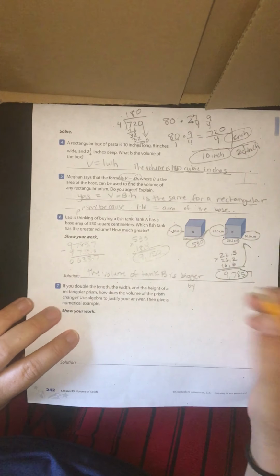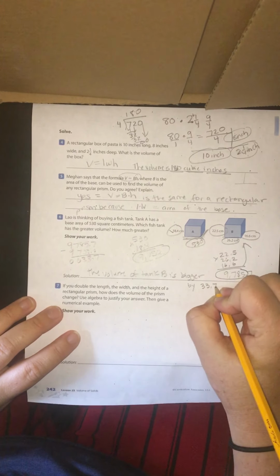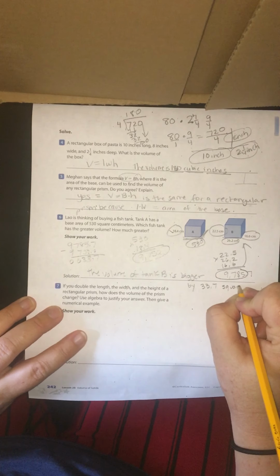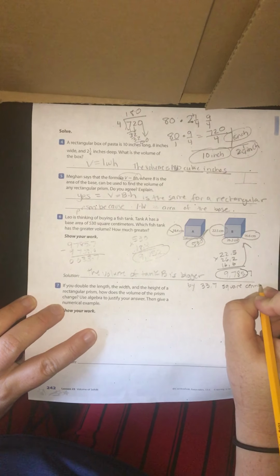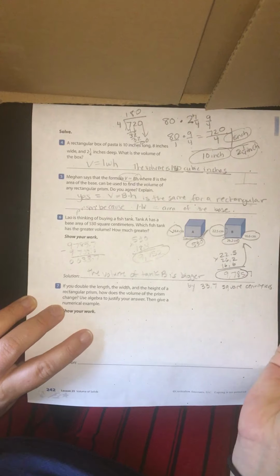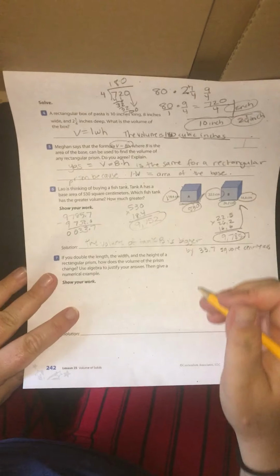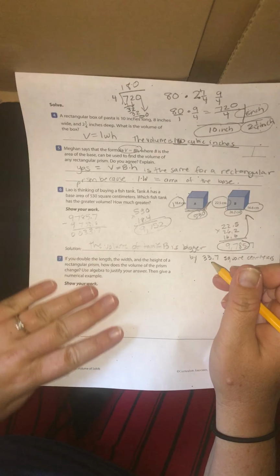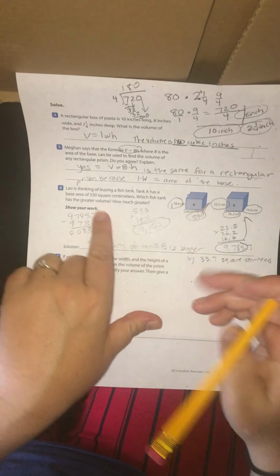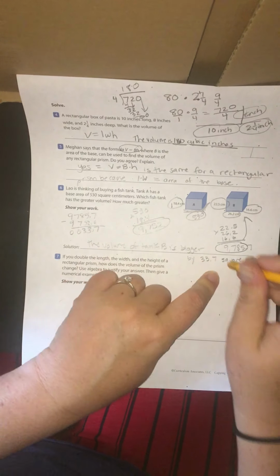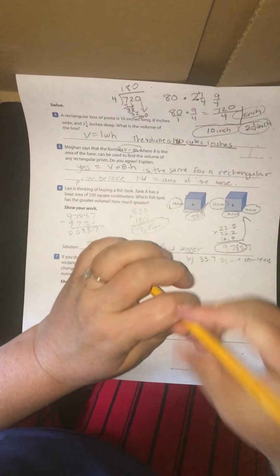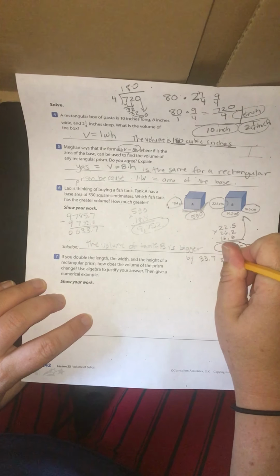So we've got is bigger by 33.7 square centimeters. And they don't say, this one says square centimeters, but because we did all that work to multiply it 3 times, we want to make sure it says cubic centimeters.